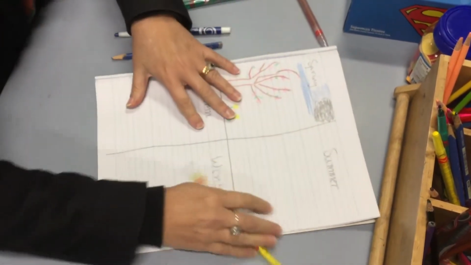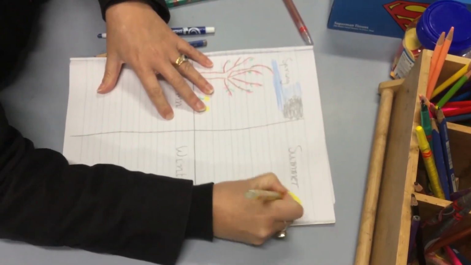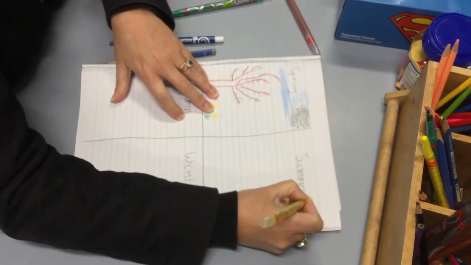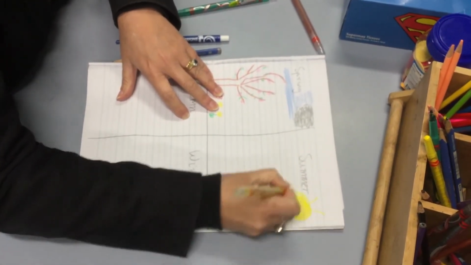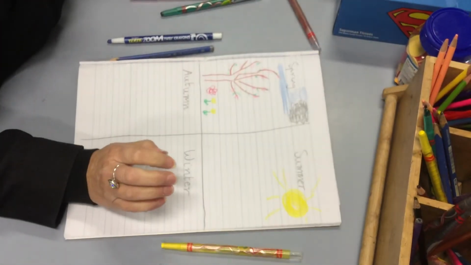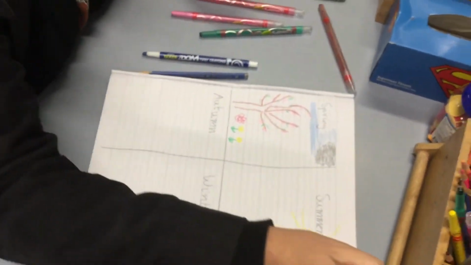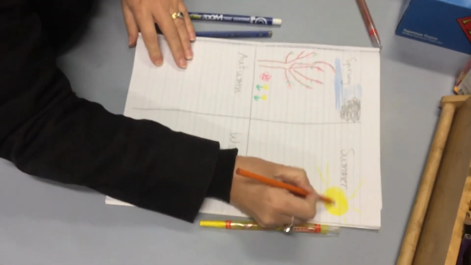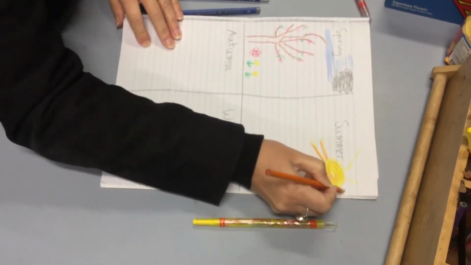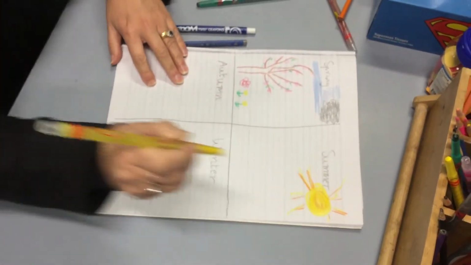Summer, there's always lots of sun. So I want a nice, big, bright, hot sun. There's my sun. And I'm going to put a bit of orange in it too, if I can find some. Can you see it, Mrs. S? Thank you. That will do me. Because as we know from our Australian colours, orange is as much the sun as yellow is. So we've got a fabulous hot sun.